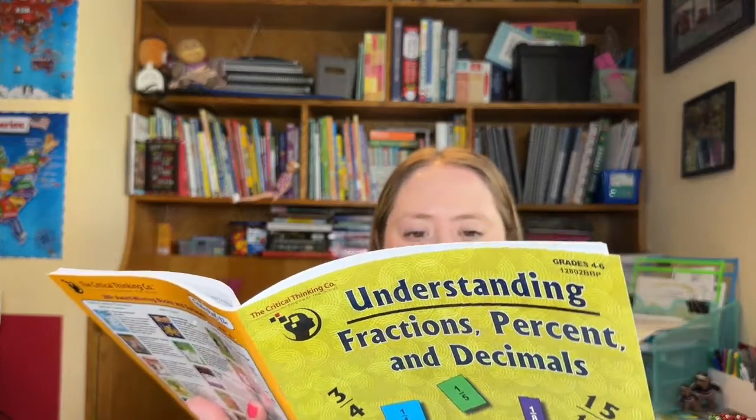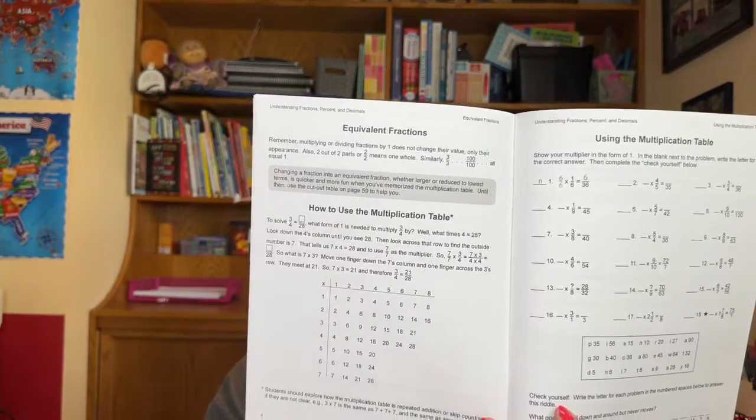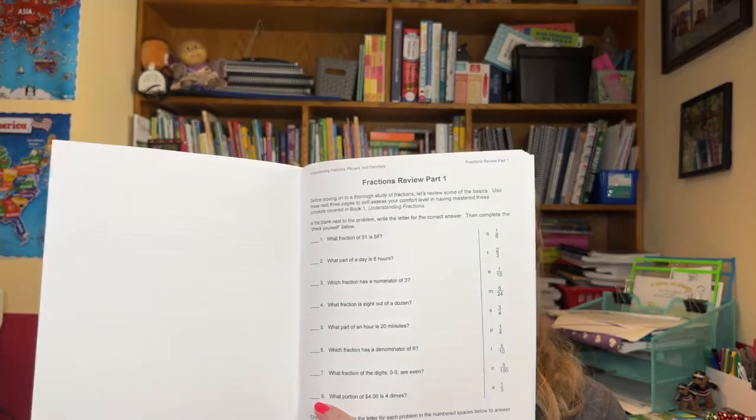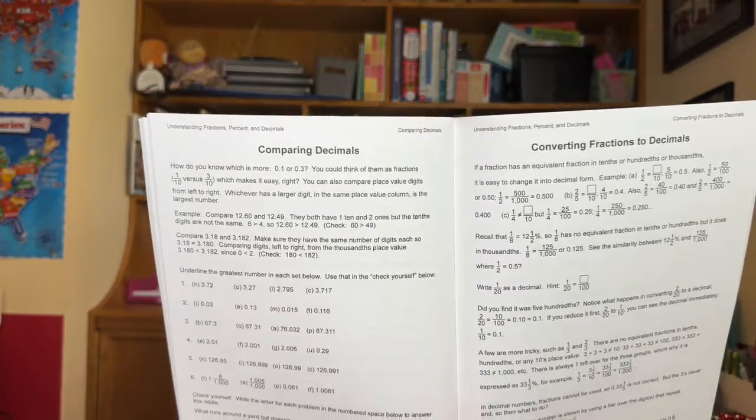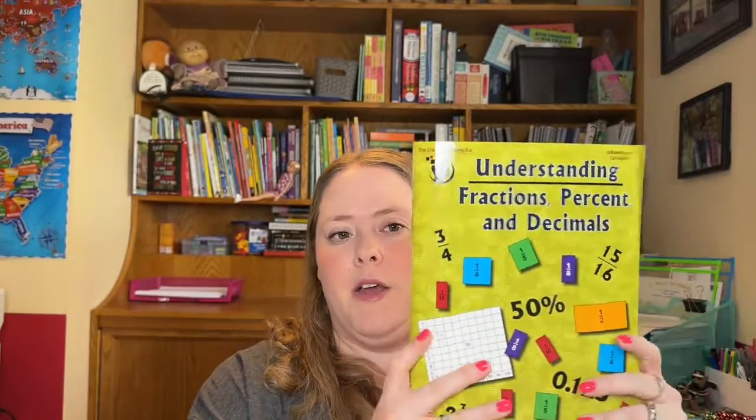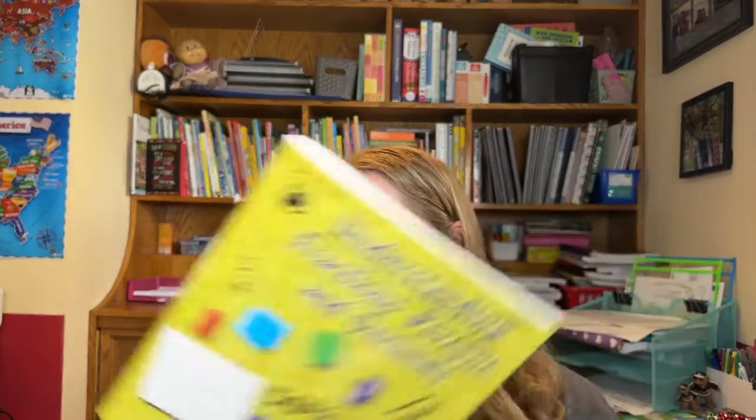I figured this could be extra practice, like using the multiplication table, equivalent fractions, and stuff like that. So this is just fraction review. I think we're going to be diving into that in our 4th grade year, but probably more in our 5th grade year. So I'm going to keep this on hand for future days.